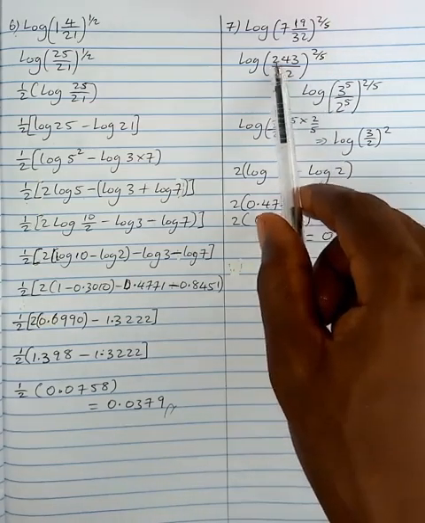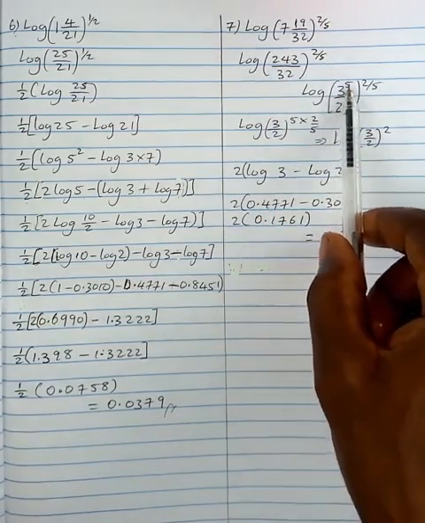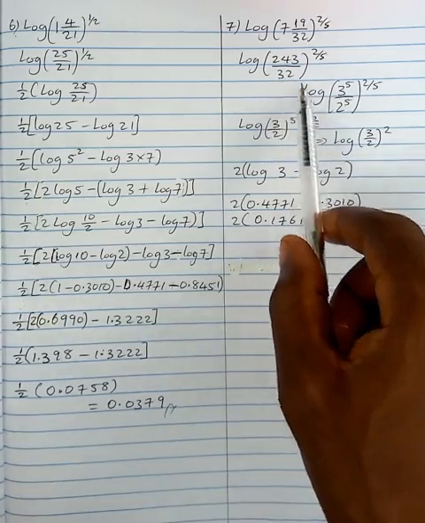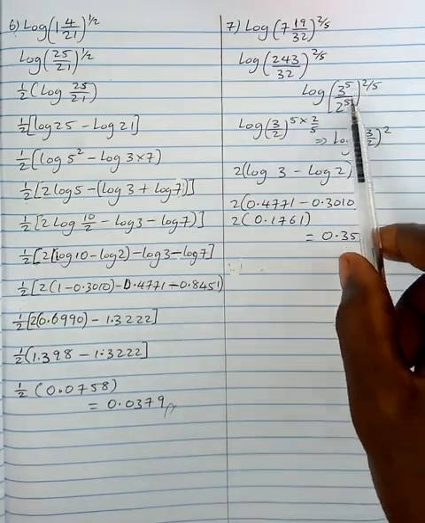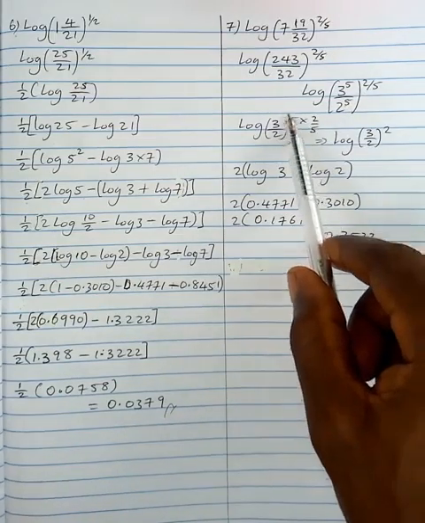That's 5. That will give me 243, which is 3. 3 raised to power 5 will give me 243. And 2 raised to power 5 will give me 32. That's 2 raised to power 5. Which I'll end up factoring out the 5, which I did here, and then end up cancelling this 5.